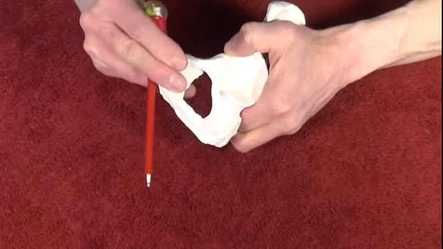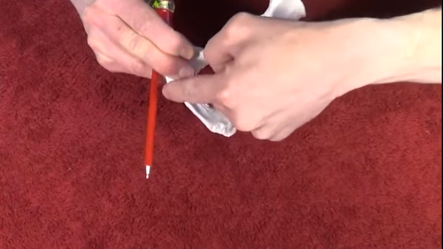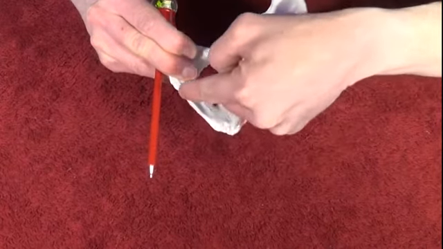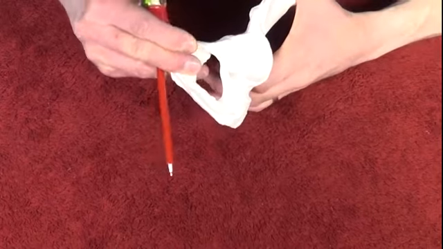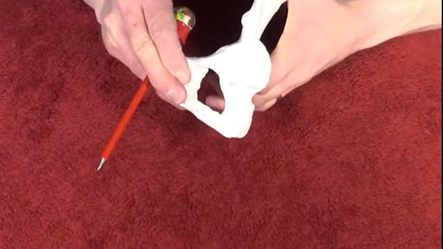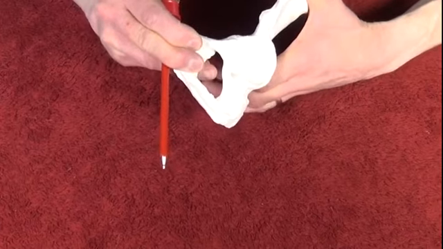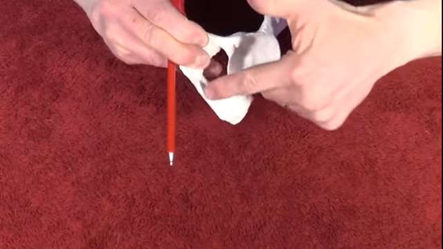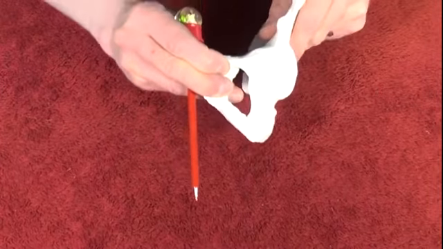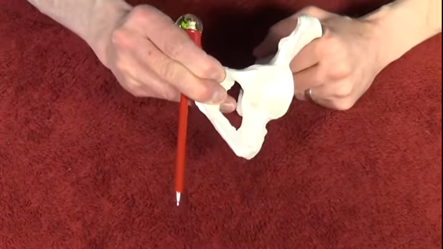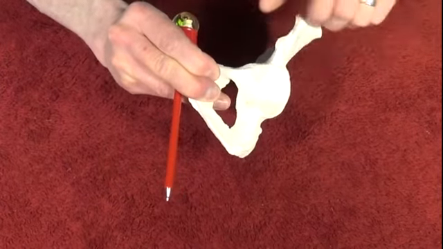So let me see if I can try to hold all this. So this angle here, right? So this angle here is an acute angle versus something like a very obtuse angle. It's a very acute angle right there, okay? Now that is the subpubic angle, boom, right there. Now that angle changes between the sexes. So this is a very tight angle, it's a very acute angle.